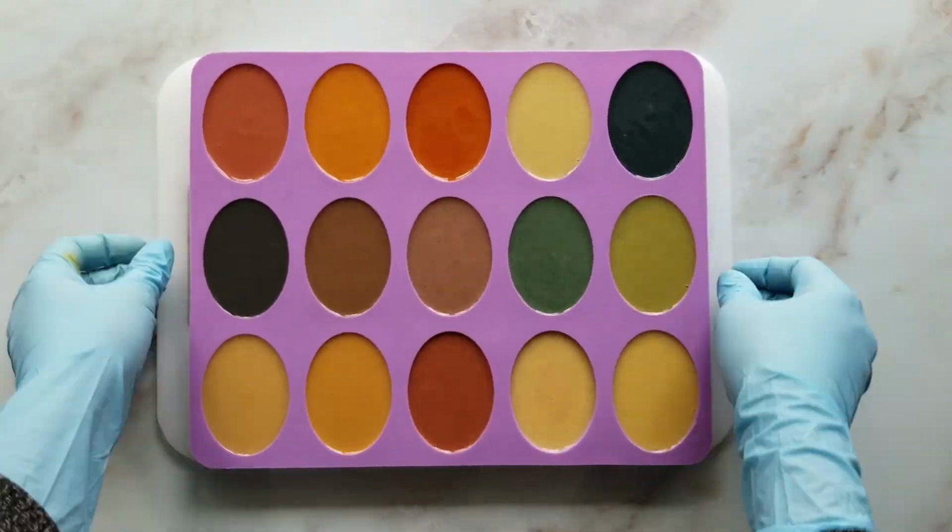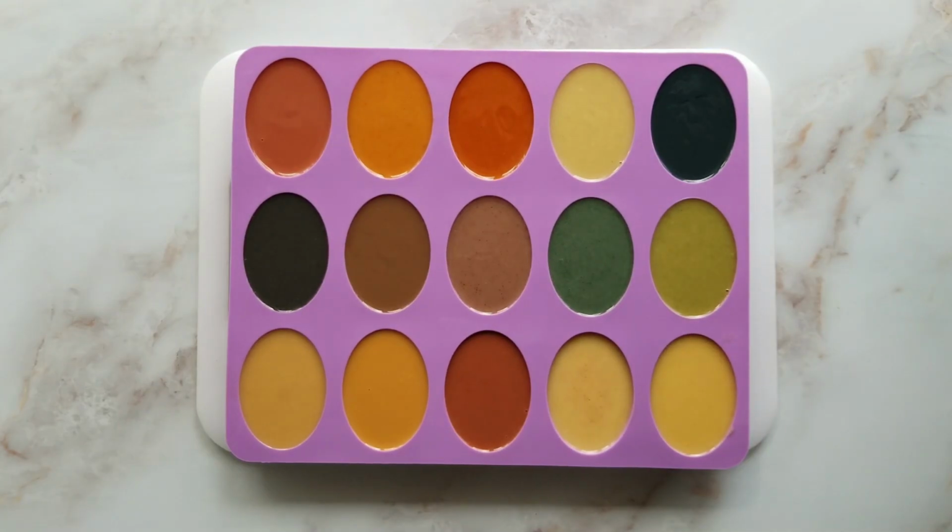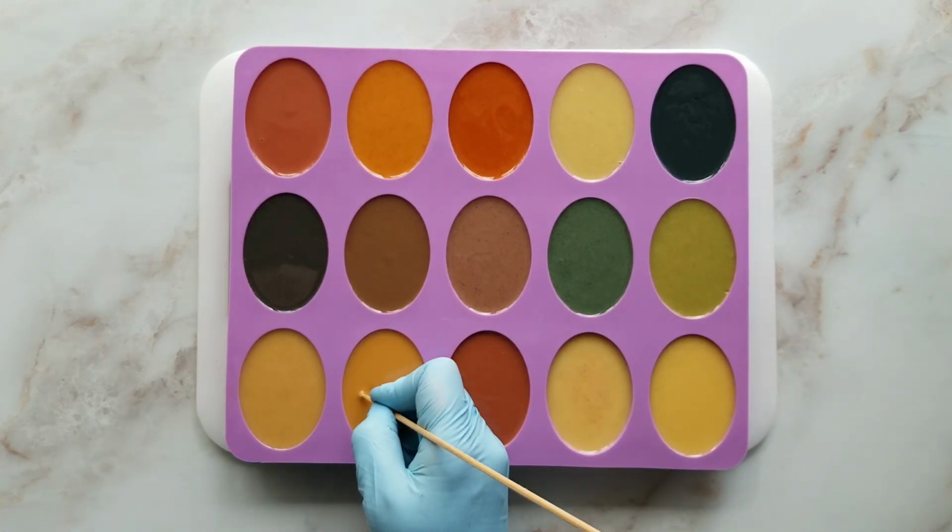Did you catch that? It was the third to the last one and the last one that were the ones that accelerated, and that was the indigo and turmeric.